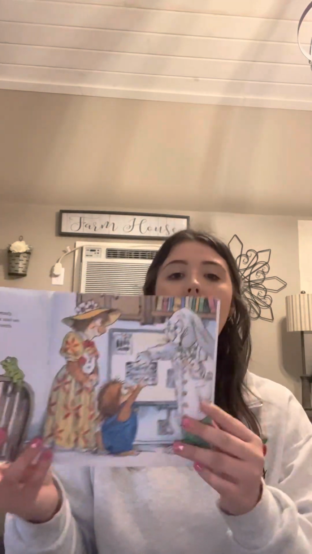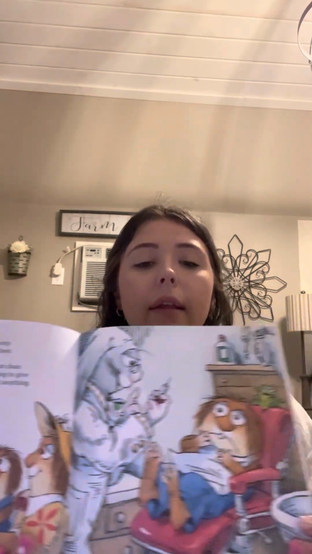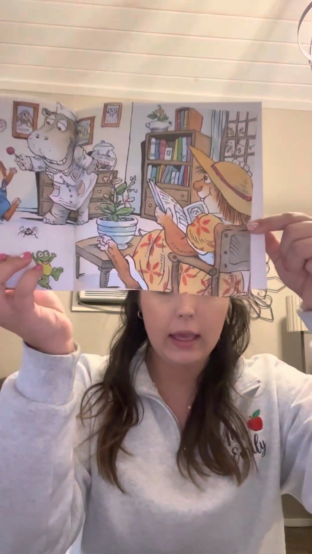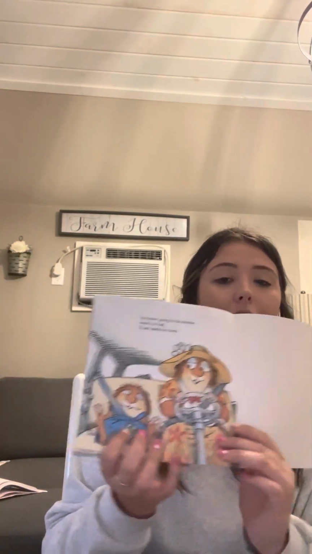And then the doctor comes in, and it looks like they're drilling his teeth. And then he's looking at his x-rays. The doctor's looking at his teeth. The doctor works on his teeth. And then he leaves. Then he gets a lollipop. And then he goes home and drives in the car.